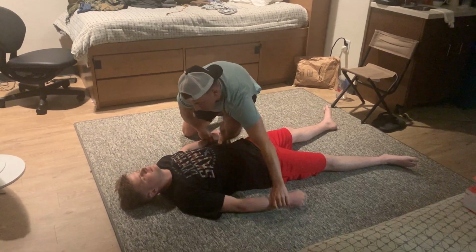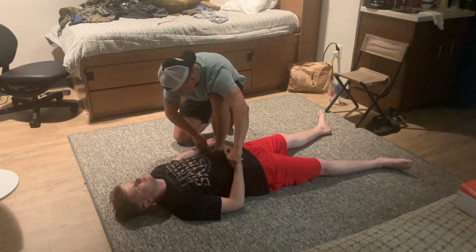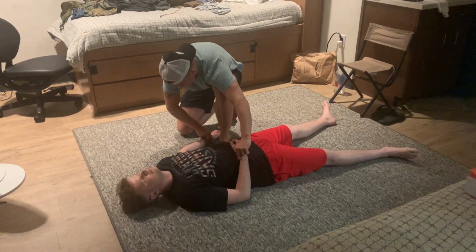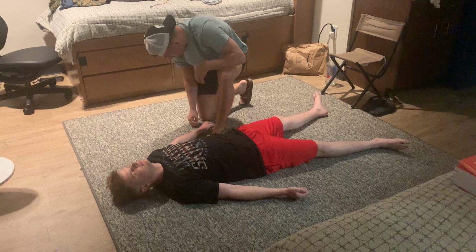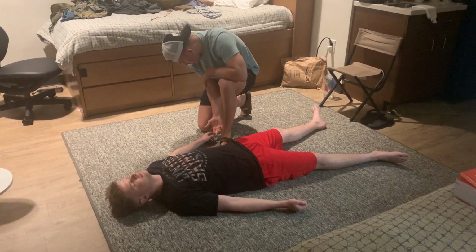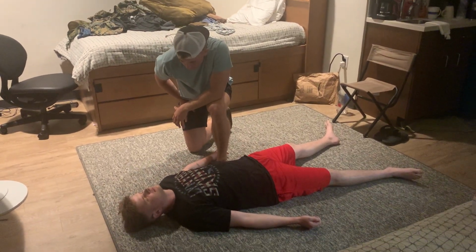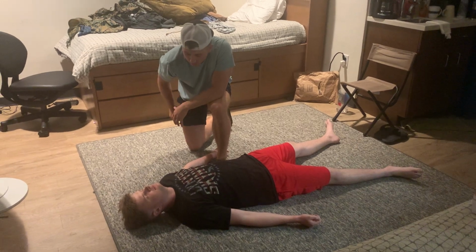I'm going to grab both at the same time. Pulse is present, strong. Skin is pink, warm, and dry. Cap refill is good. Now, at this point, I'm going to say that this patient's going to be an immediate transport.